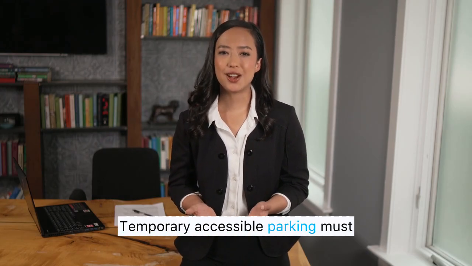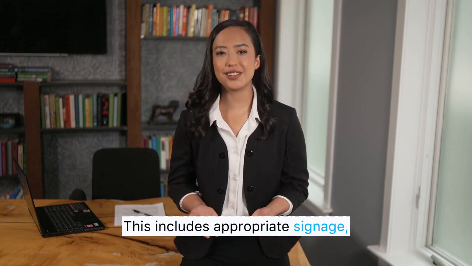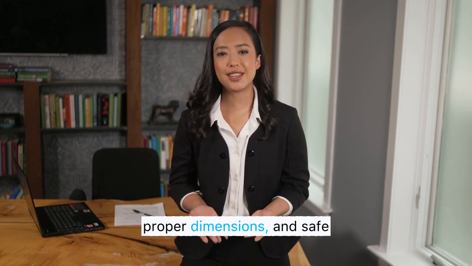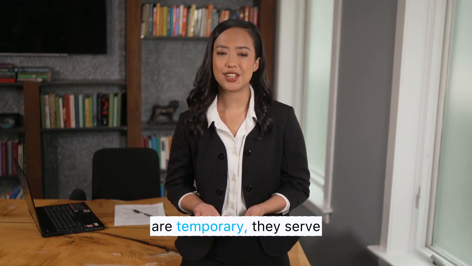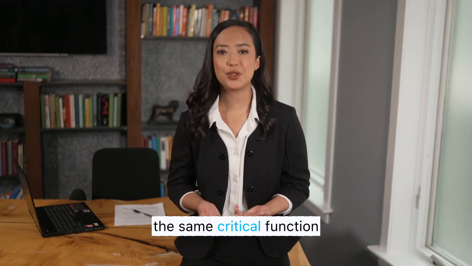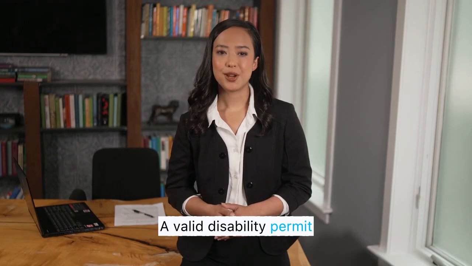Temporary accessible parking must still meet accessibility guidelines. This includes appropriate signage, proper dimensions, and safe access routes to entrances. Even though these spaces are temporary, they serve the same critical function as permanent accessible spaces. A valid disability permit is required to park in these areas as well.